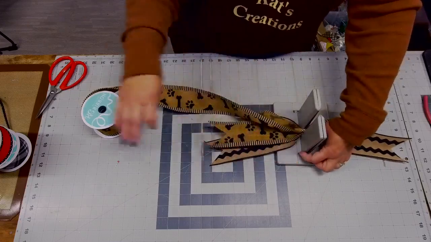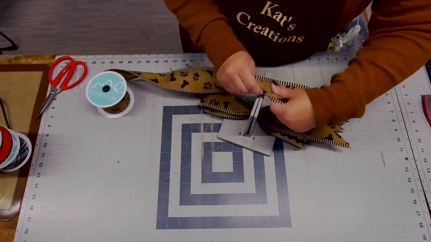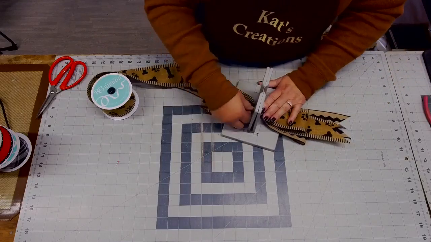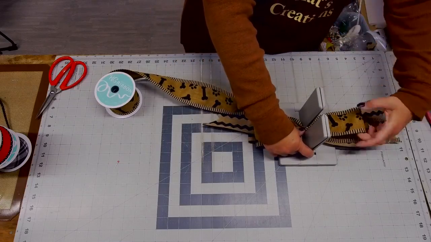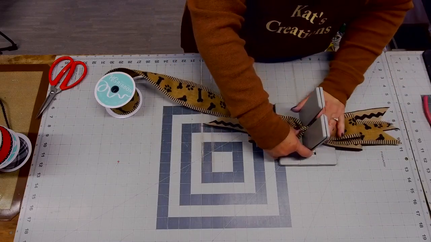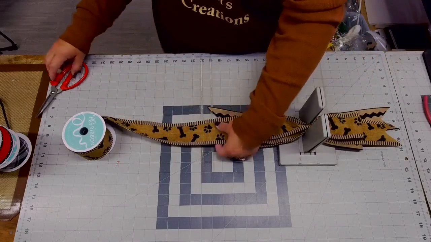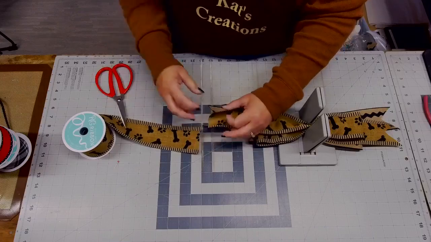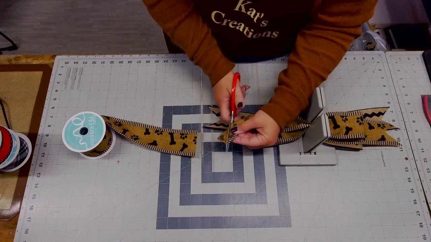Just like that. Up and over. Twist, place to the center. I know that one's way big because I know this is 5.5, so I've got to bring it down a little bit. And then we're going to go back out to 9.5 inches. And we're going to cut folded side, wired point.